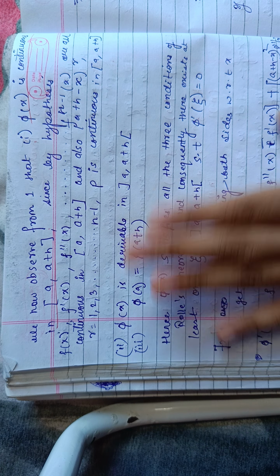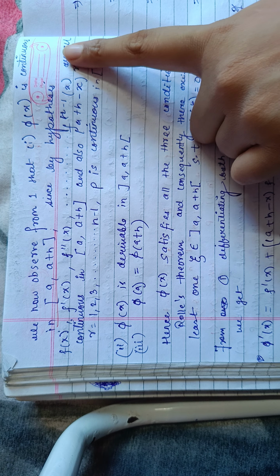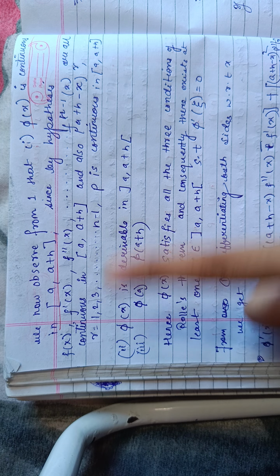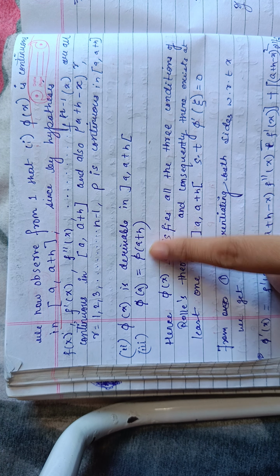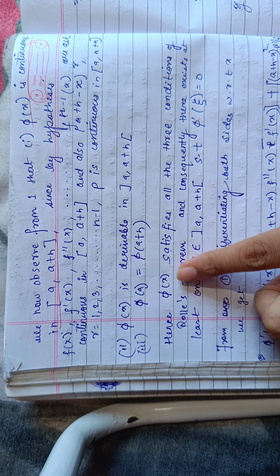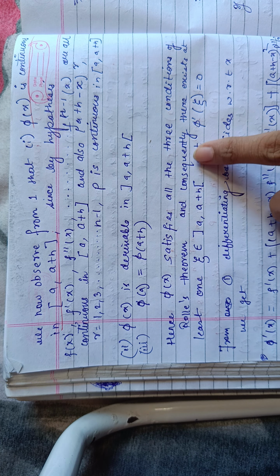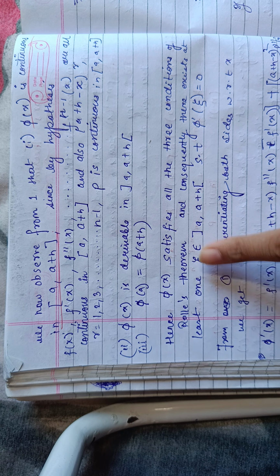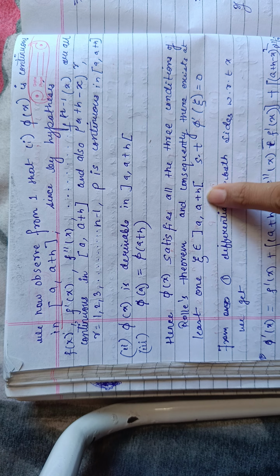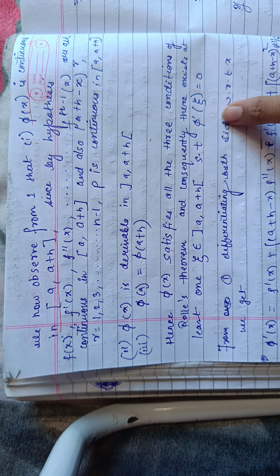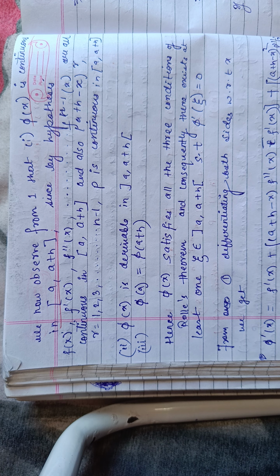So this is the same as Rolle's theorem: phi x is continuous in this interval, phi x is differentiable in the open interval, and phi of a is equal to phi of a plus h. Hence phi x satisfies all the three conditions of Rolle's theorem, and consequently there exists at least one xi, this symbol is known as xi, belonging to this interval such that phi dash xi is equal to 0. Okay, no problem till here.